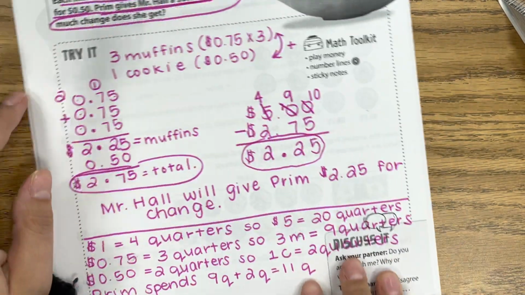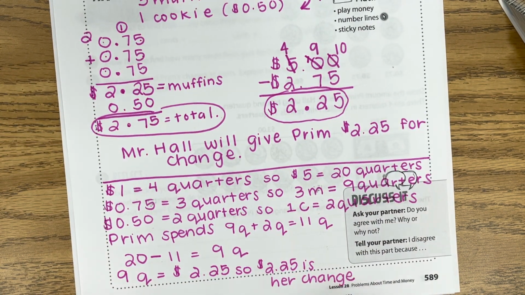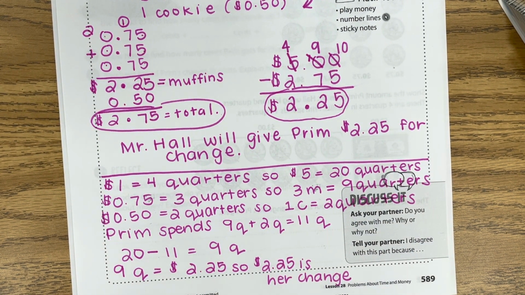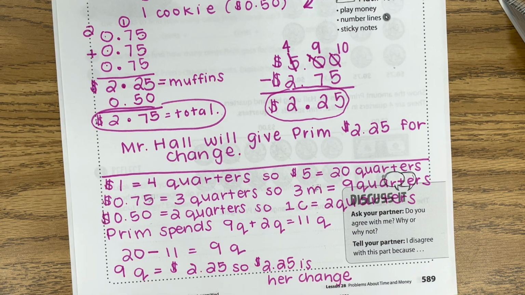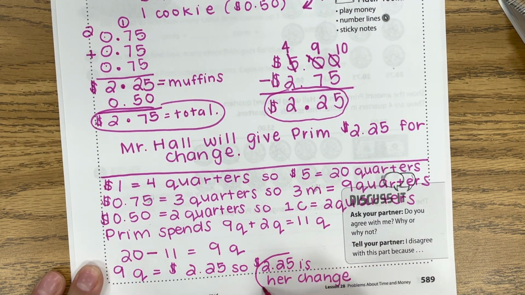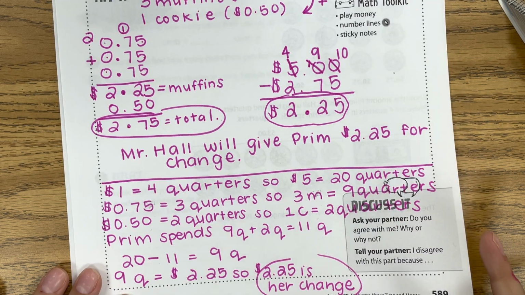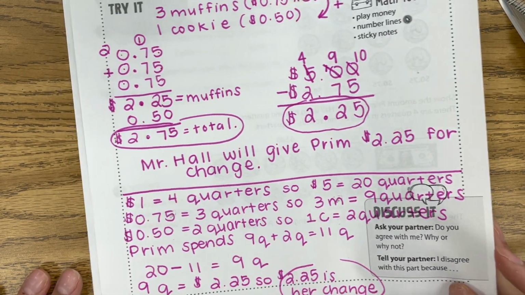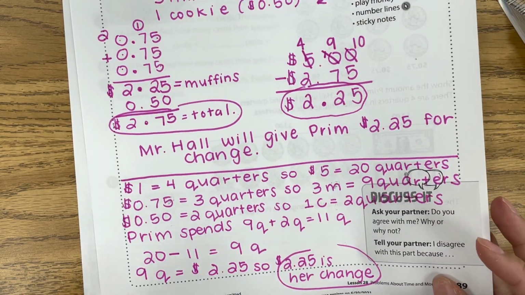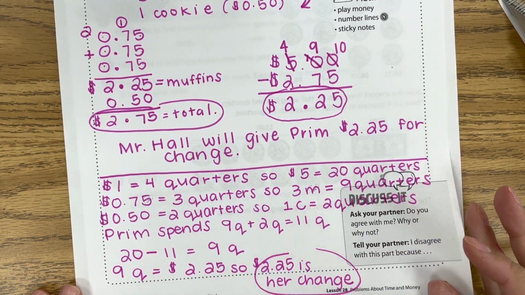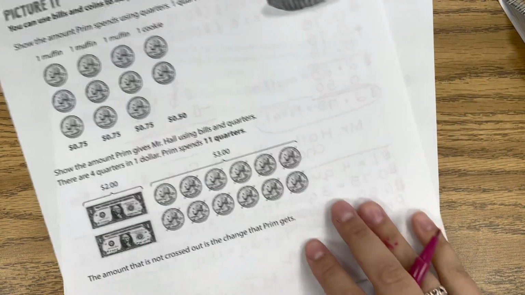So you could have done it like this, adding up the money this way. You also could have put it in relation to quarters, okay? Two different strategies here, both essentially giving you the same answer, okay? If you have any questions, please ask. If you need to pause to write any of this down, also totally fine. I just want to show you this super quick.